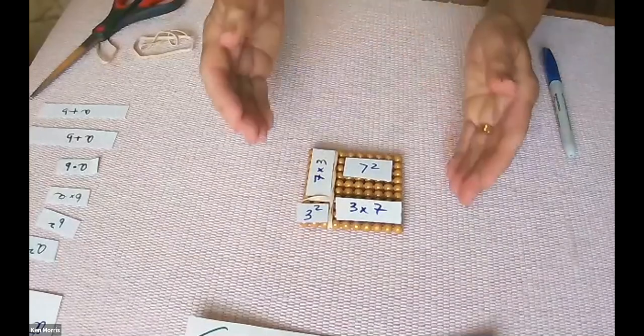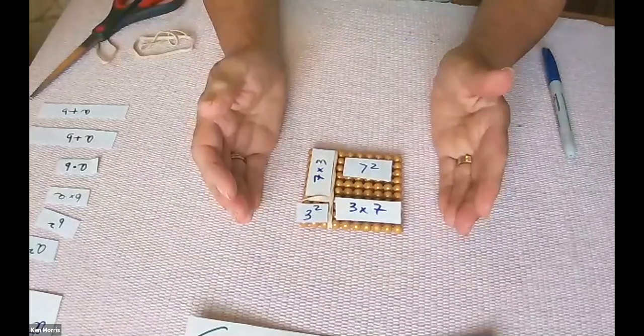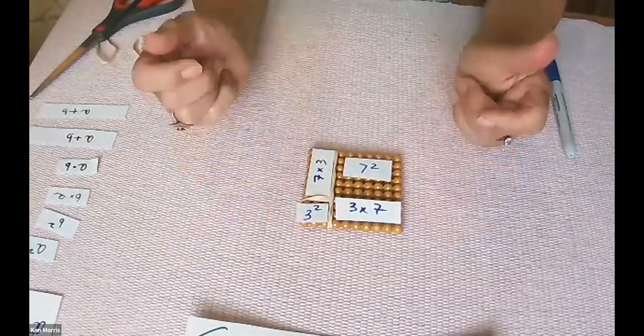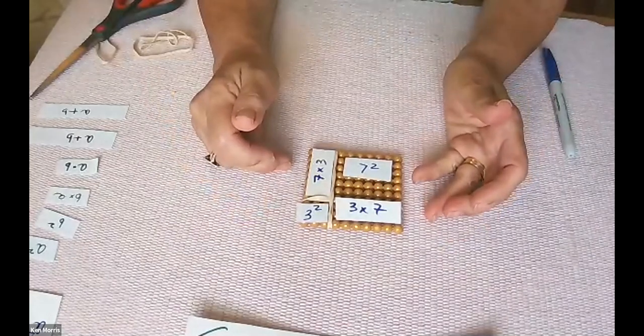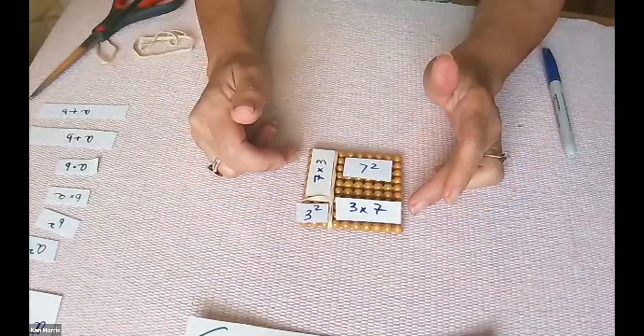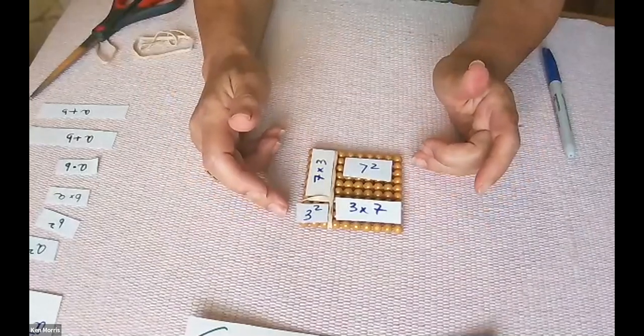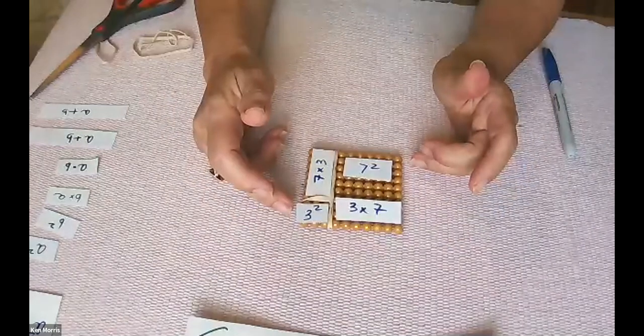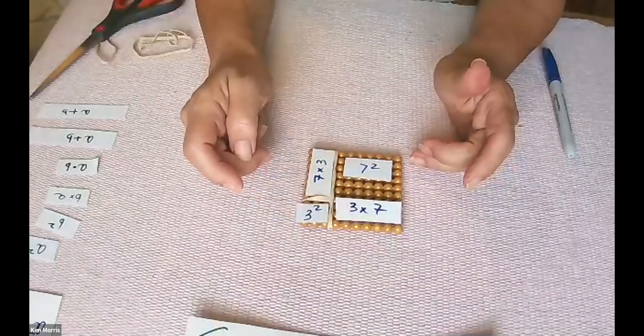So we end up with 4 geometric shapes. We have 2 rectangles that are equal in size and value, 7 times 3 and 3 times 7. And we end up with 2 squares, which is 3 squared plus 7 squared in this case.